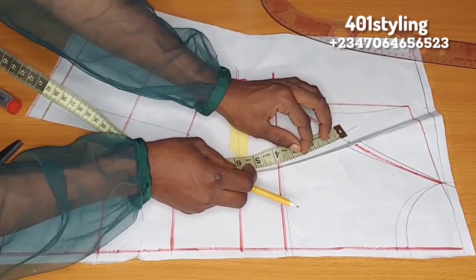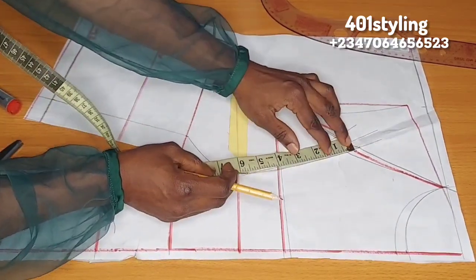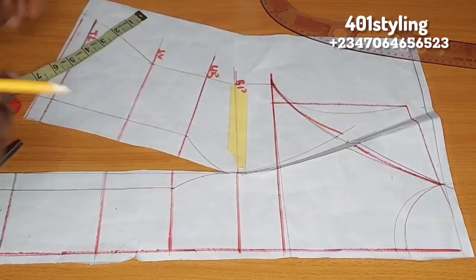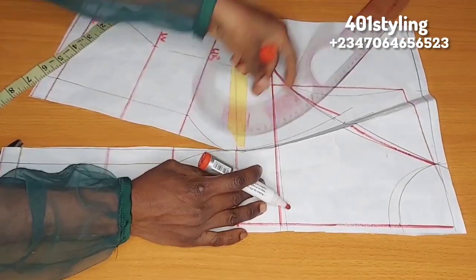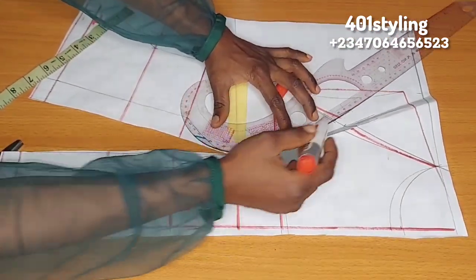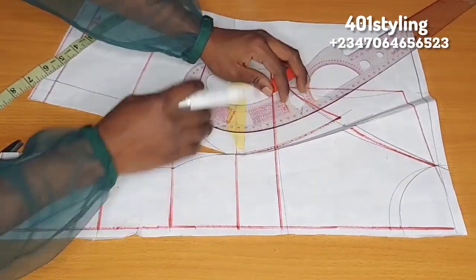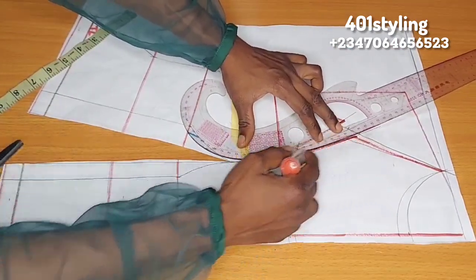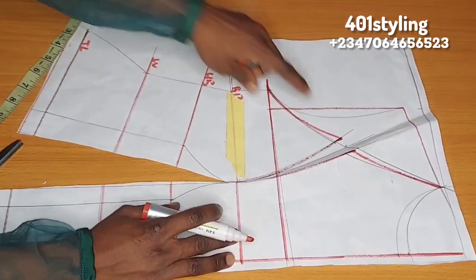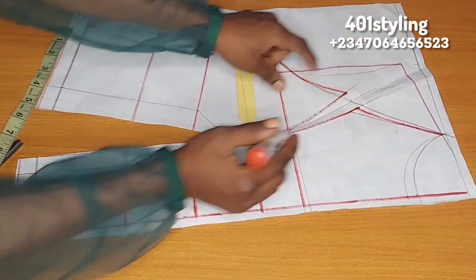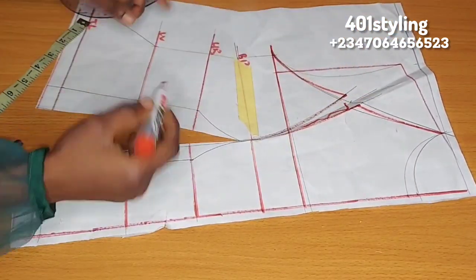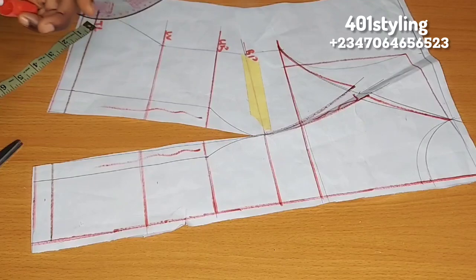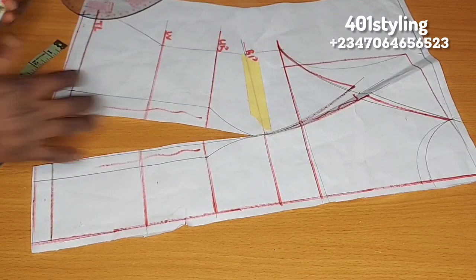So what I'm going to do now, I'm going to go ahead and measure this part. Okay, I measure both sides and see if it is equal. If it is not equal, I'm going to balance any shortage that I have. Okay, so then I'm going to draw out this line so that you guys will understand what I'm trying to say. So this line that I draw now is the line that we're going to be cutting on. It is our new line. Okay, we're going to be cutting out this middle part and also this waist dart part.